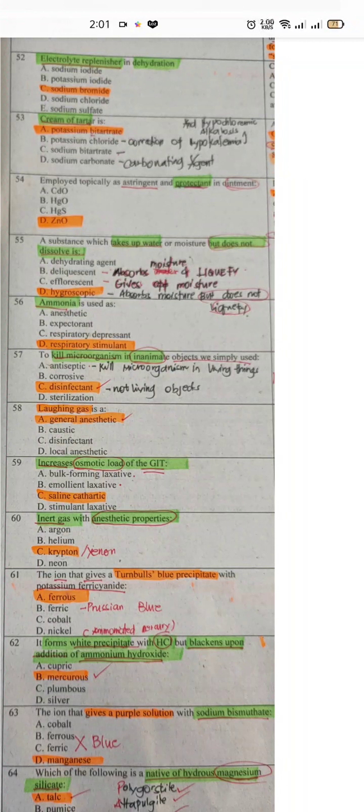So, number 61, the ion that gives Turnbull's blue precipitate with potassium ferricyanide is your ferrous. So, solutions of ferrous salts give a dark blue precipitate with potassium ferricyanide. Take note, when it is Turnbull's blue precipitate, that is your ferrous.